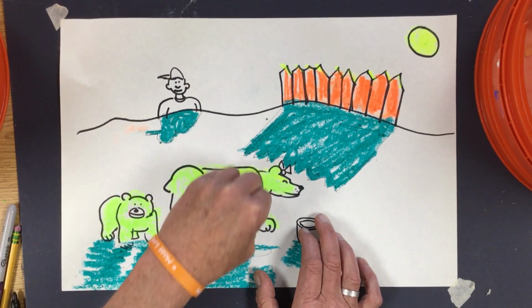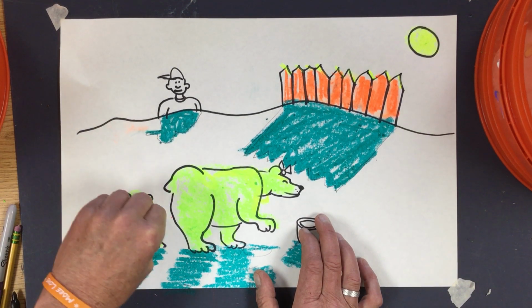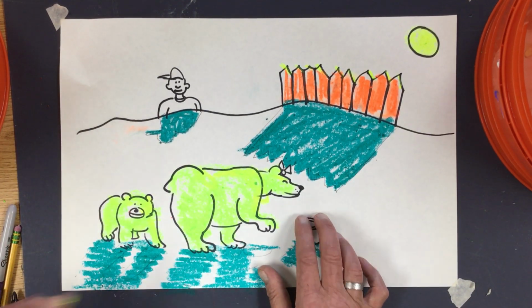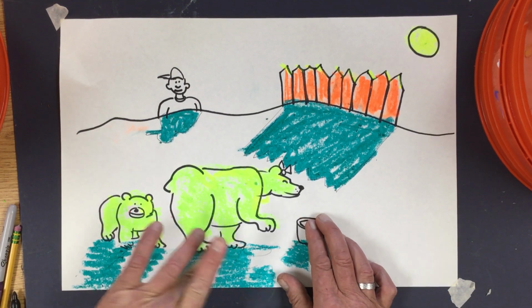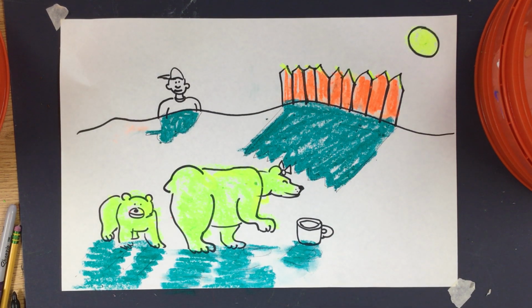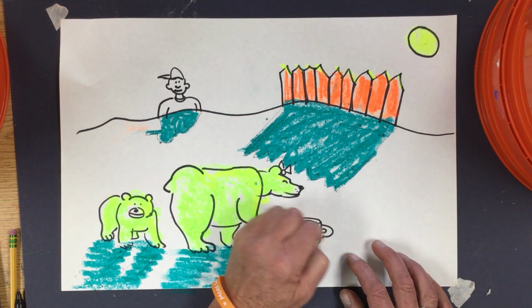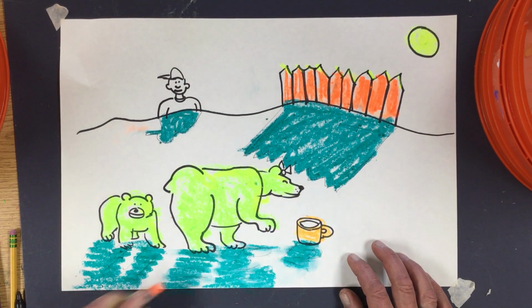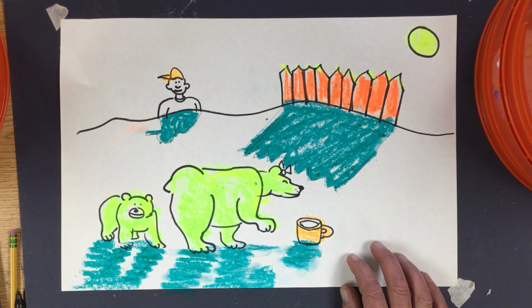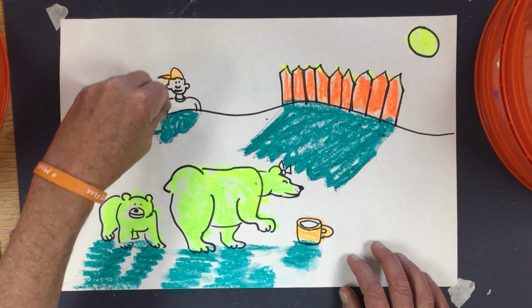The areas that are facing the light might get some light. And don't forget, we can always smear our shadows. How about a little coffee cup here? I think a nice orange coffee cup would be nice. And the little boy, we'll give him an orange hat, and a yellow shirt.